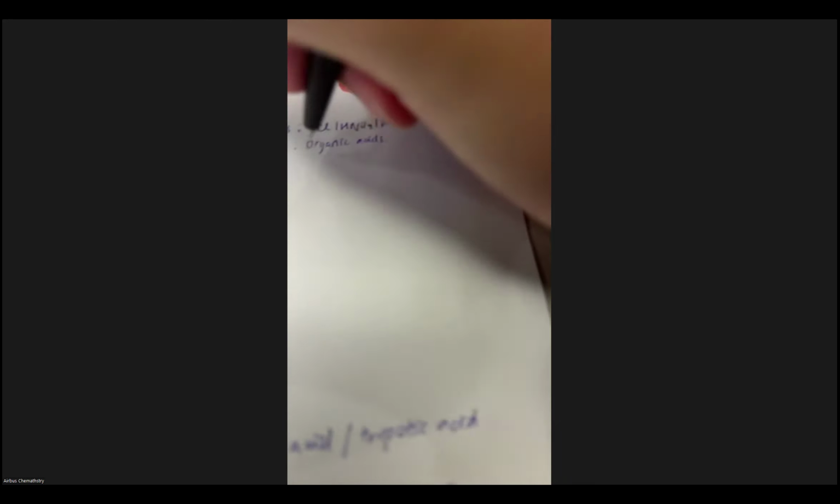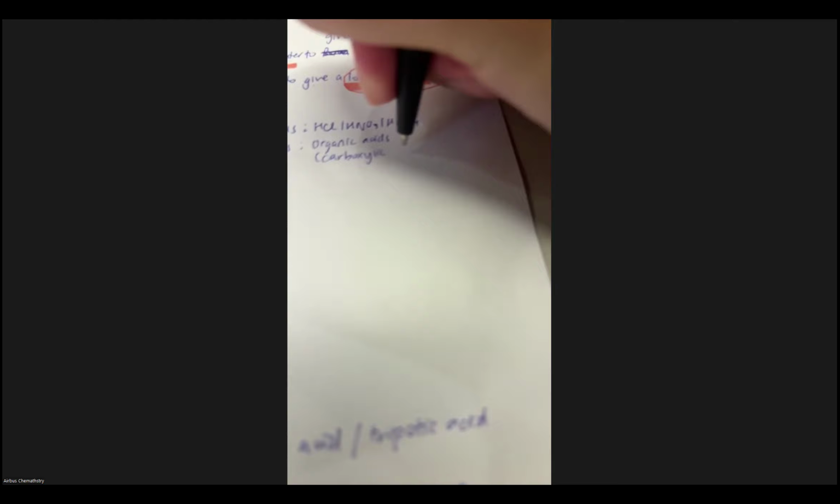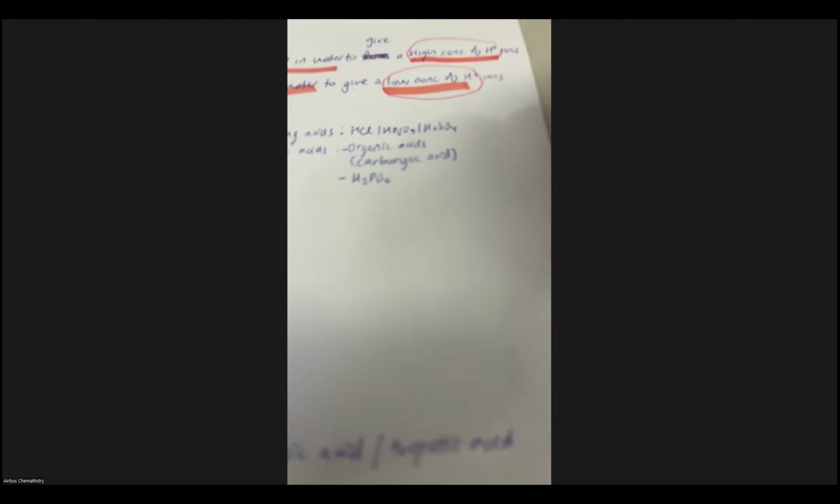Weak acids are usually your organic acids. In O level, it's called what acid? It's called your carboxylic acid. Another one I can give you is H3PO4.